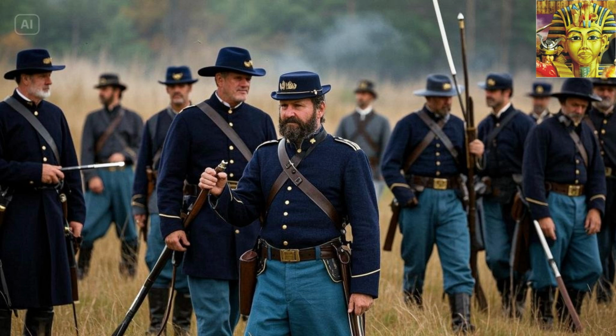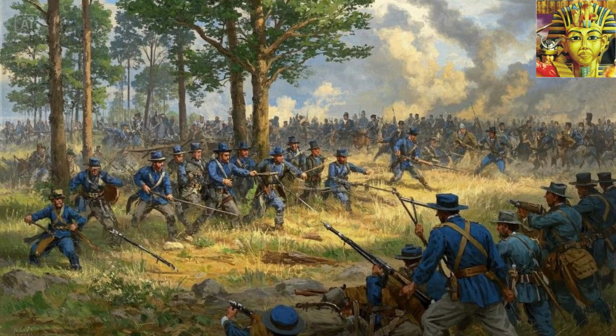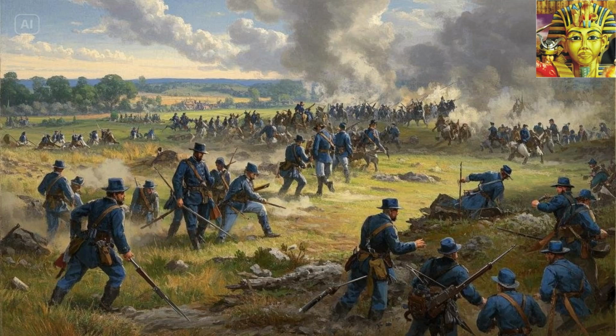The surrounding terrain was heavily forested, with few open fields, which limited visibility and made coordinated movements challenging. The battlefield was divided into two main areas: the eastern side, dominated by the creek and its tributaries, and the western side, which featured higher ground and more open terrain.